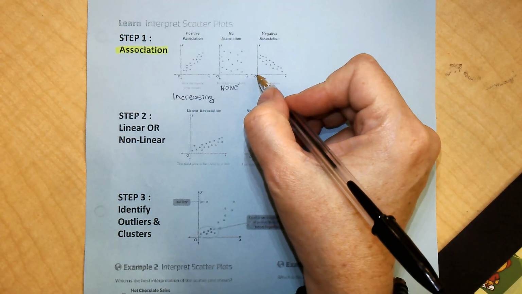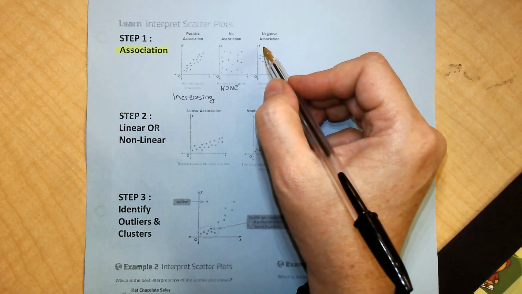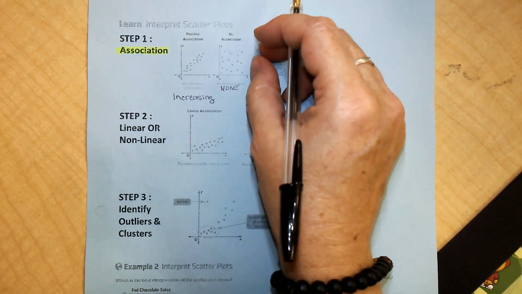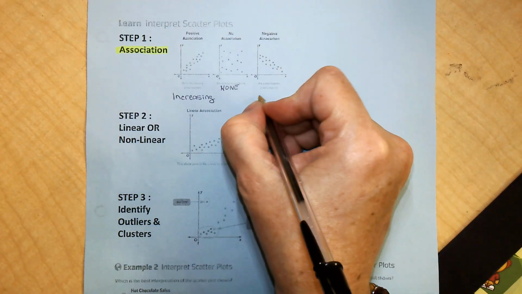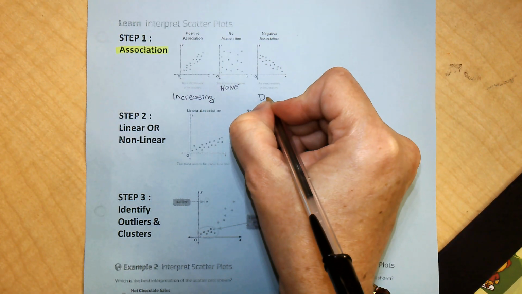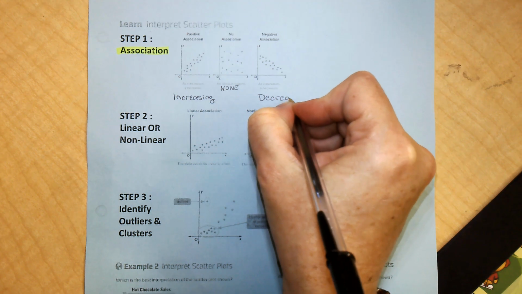Now, if as you go up the x-axis, your y goes down, and all of your data seems to be trailing in the same direction, this would be a decreasing association. Decreasing. Okay.